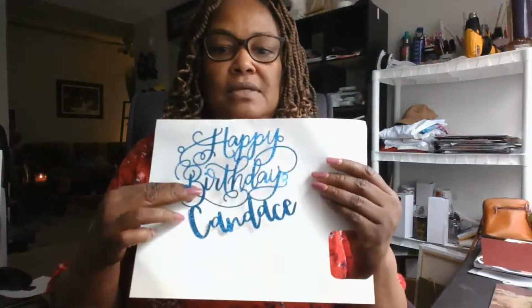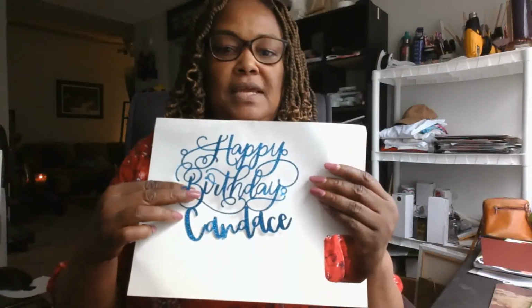Okay, but that's how that one's going to look. Happy birthday with the name. Now, some people, you might be able to snag a copy of the image and then go to What the Font to see what font this is here. It wasn't that important to me, but that's an option that you have.